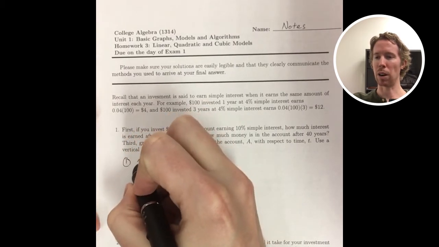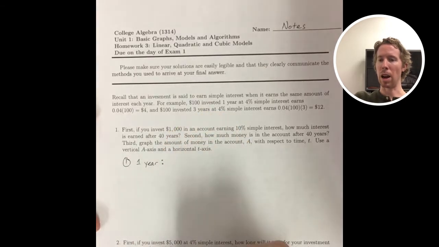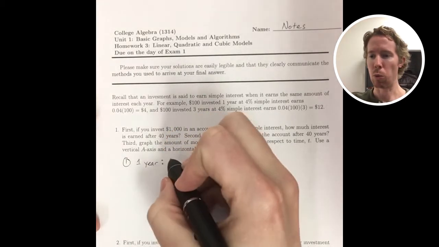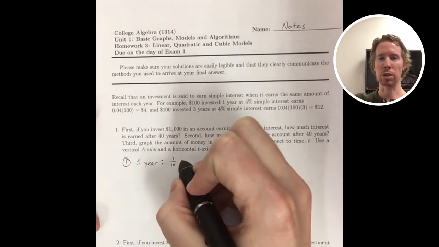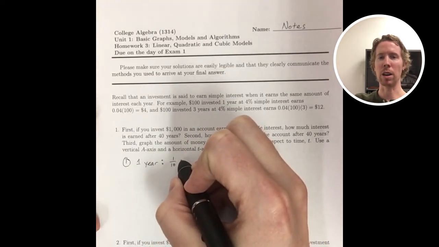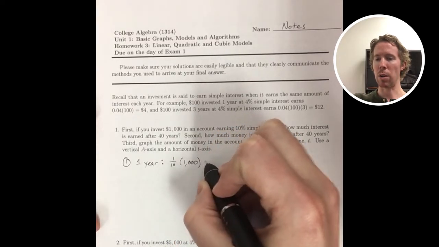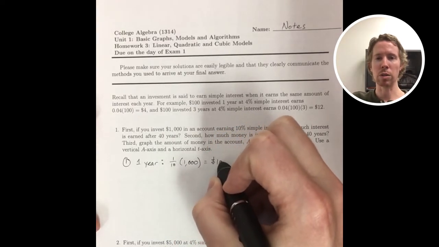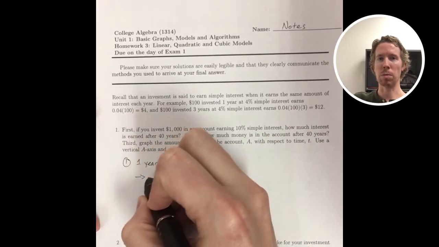First thing to notice about number one is that we're asked to find how much interest is earned when your money is earning simple interest. And remember, simple interest is when you're earning the same amount of money every year. So first, if we want to know how much interest is earned in 40 years, we first need to find out how much interest is earned in 1 year, and then we'll multiply that by 40.